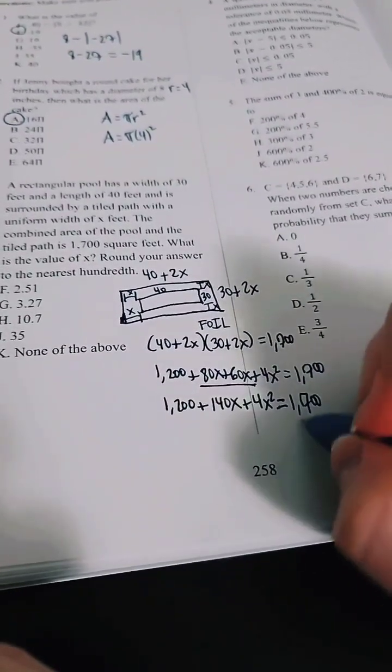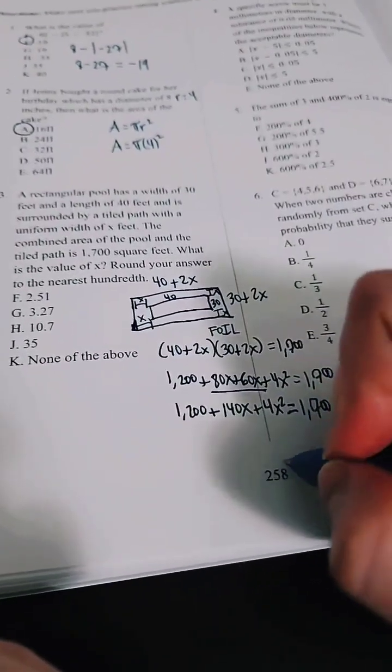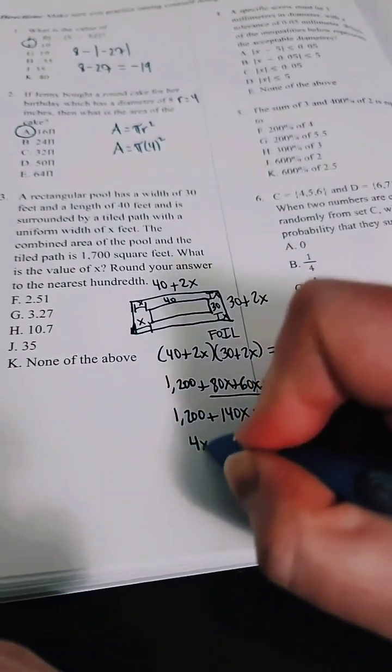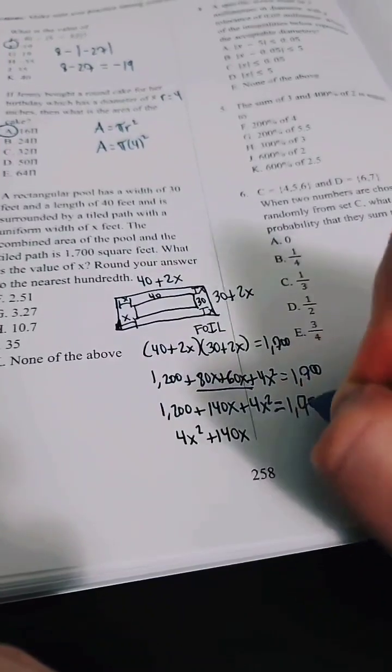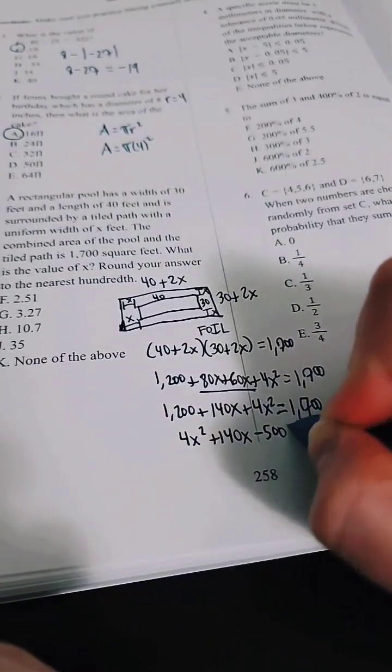Then we are going to subtract 1,700 from each side so we have a quadratic equal to 0, because then we can use the quadratic formula. I'm actually going to reorder these so that it looks nicer. All I'm doing is changing the order here. If I subtract 1,700 from each side, that's going to be minus 500.